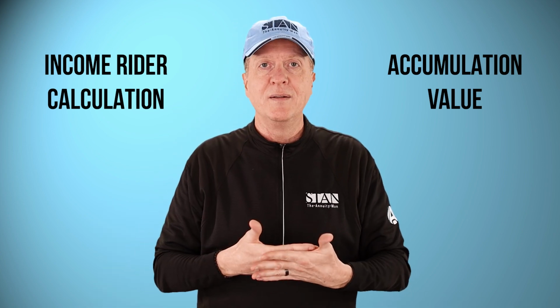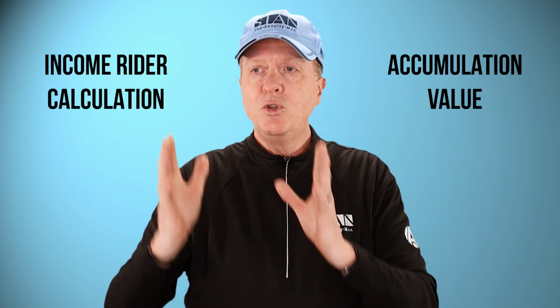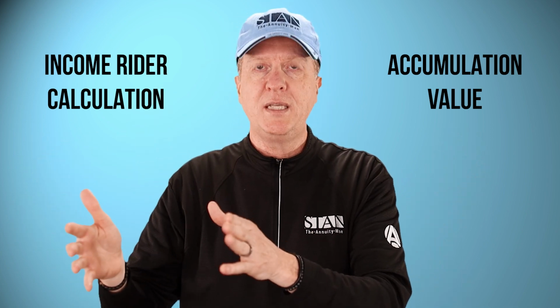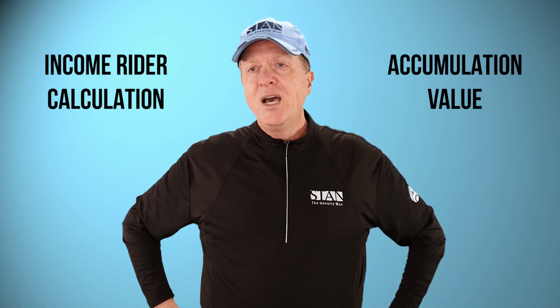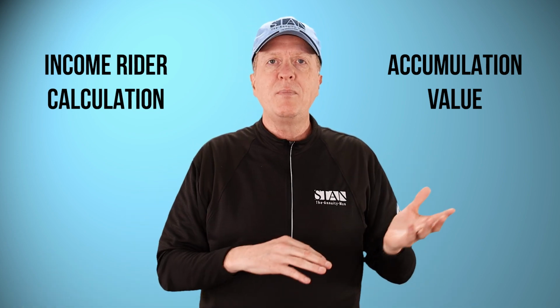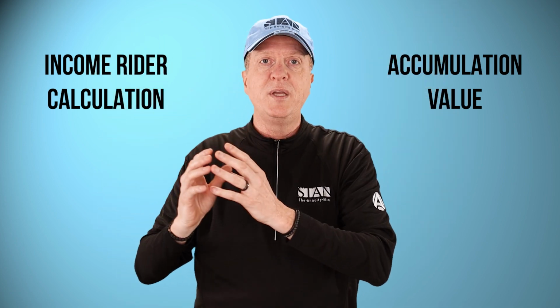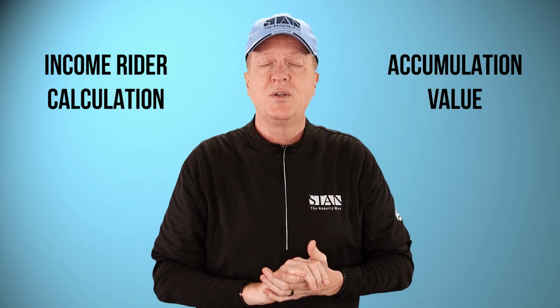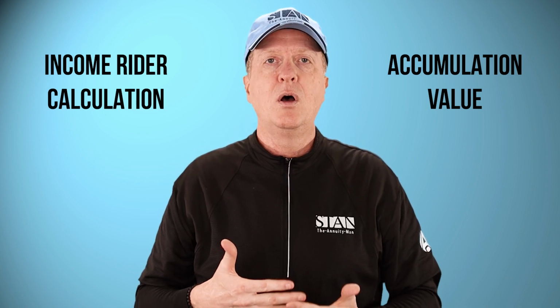And here's the reason. Income riders, when attached to those policies, they're flexible. You do not have to use the income rider. You could get to the end of the term of the annuity and say, you know what? I don't want to do that anymore. I just want my money back. Great. Send you the money back. The income rider benefits stay on the table because the accumulation value is what you cash out. But it's flexible. You do not have to turn on the income rider.